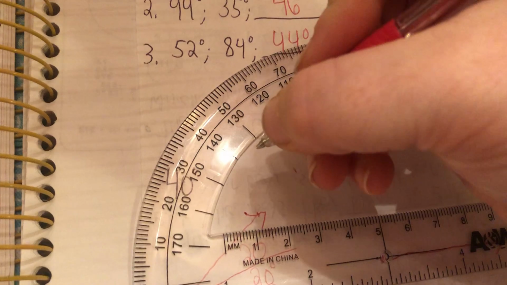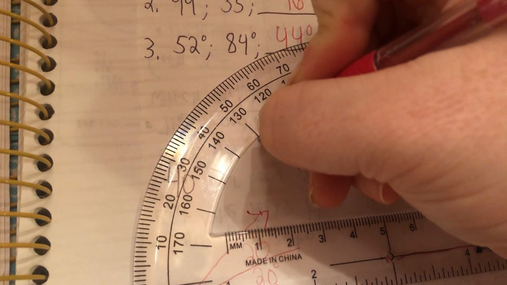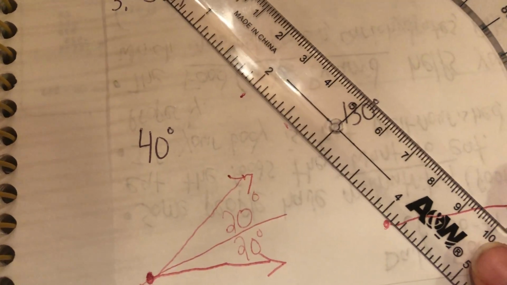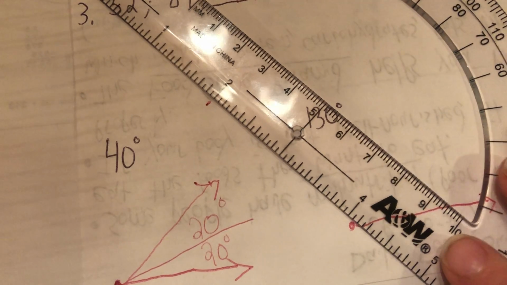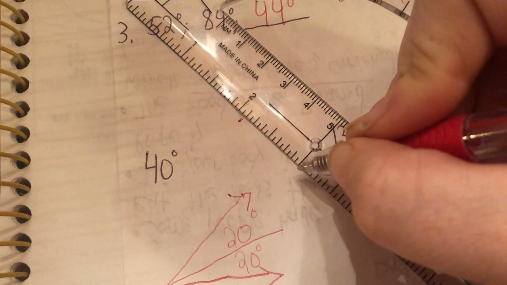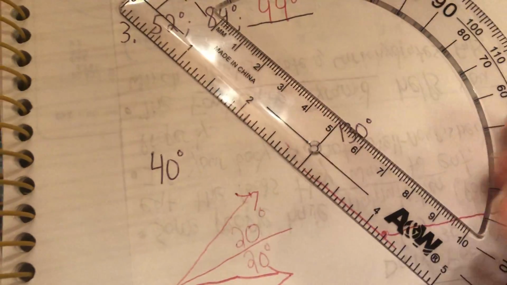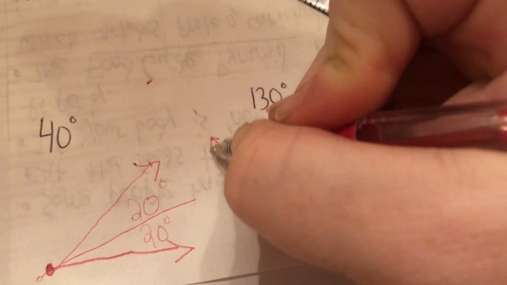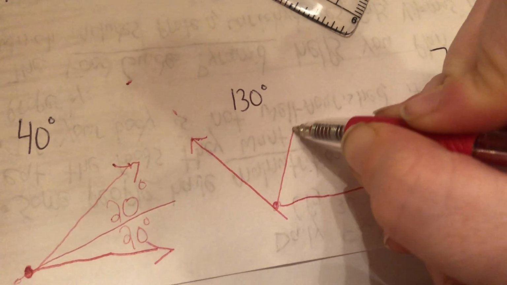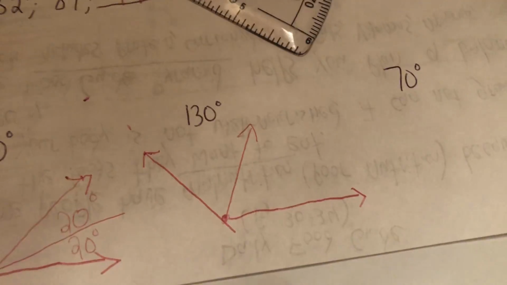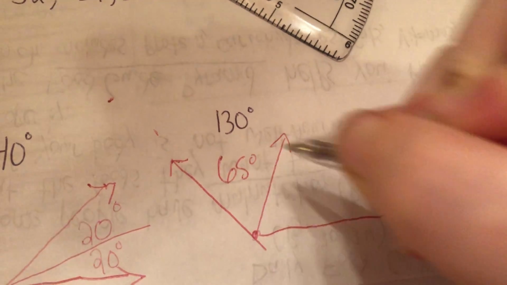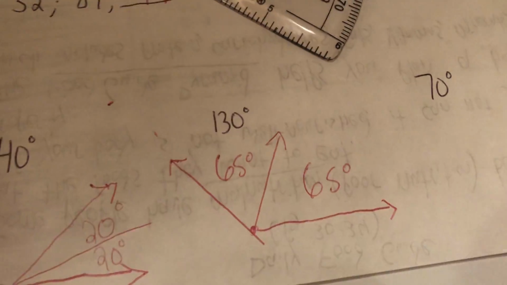I'm going to put my little dot by the 130. Then I'm going to make my line. Once again, I'm not going to make it all the way up to that dot. That seems unnecessarily long. So I'm going to make it about right there. And then like that. And then I'm going to bisect it. I'm going to cut it in half. Half of 130 would be 65 degrees over here, 65 degrees over here.